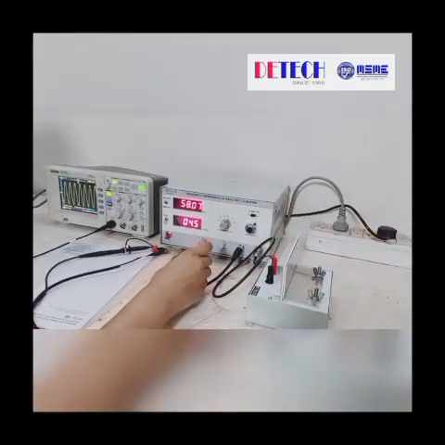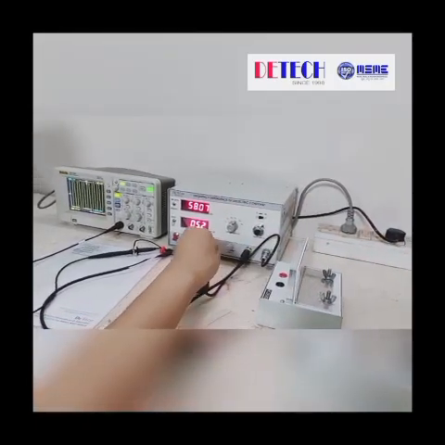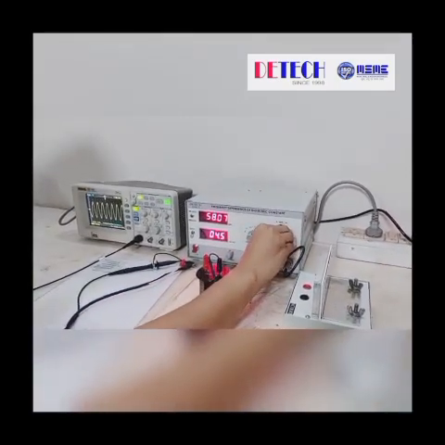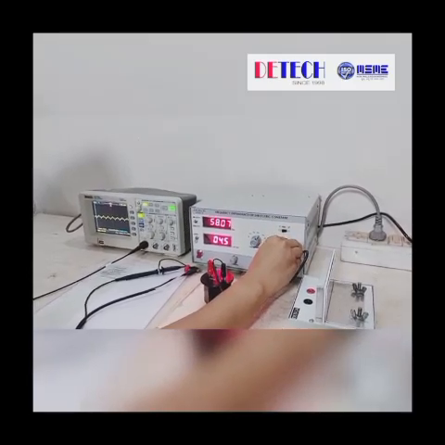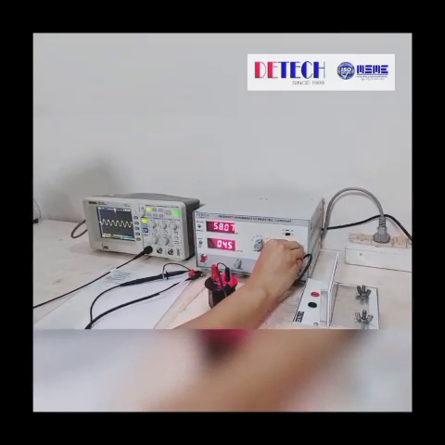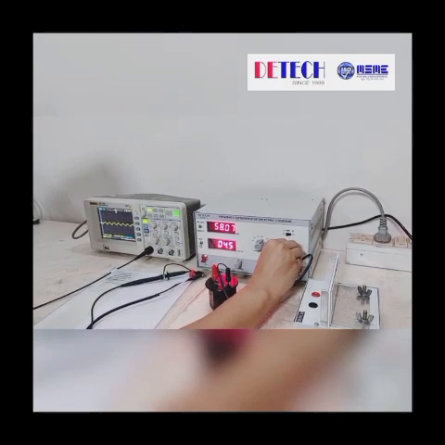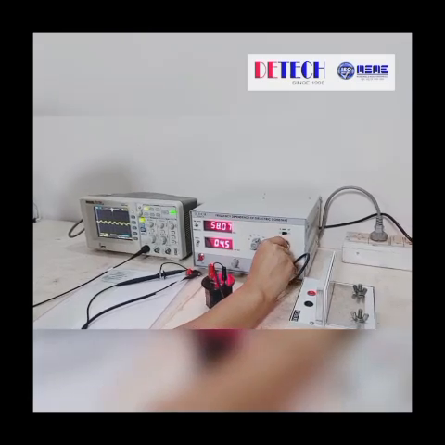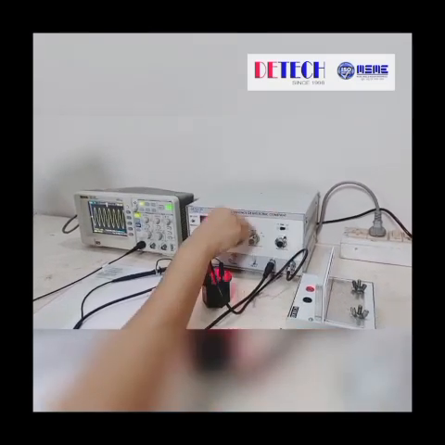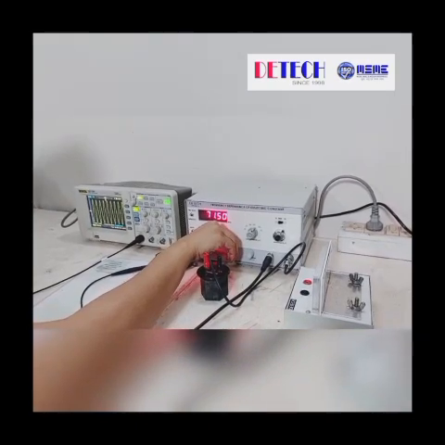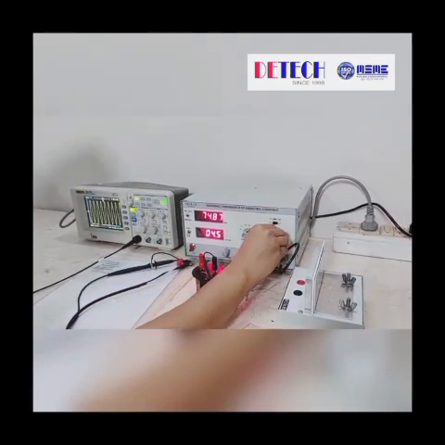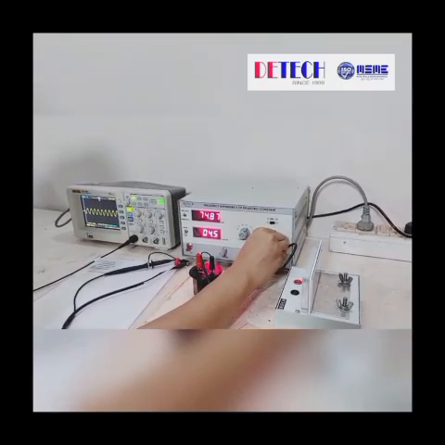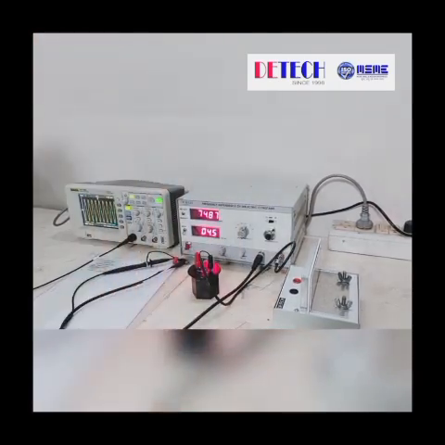Similarly, we will use this MLCC capacitor and we will find out the minimum value of the amplitude of the waveform. This is at the minimum position, and we'll note down the dial reading for this. We'll again change the frequency in steps of 10 kilohertz and do the same process every time to get our readings.